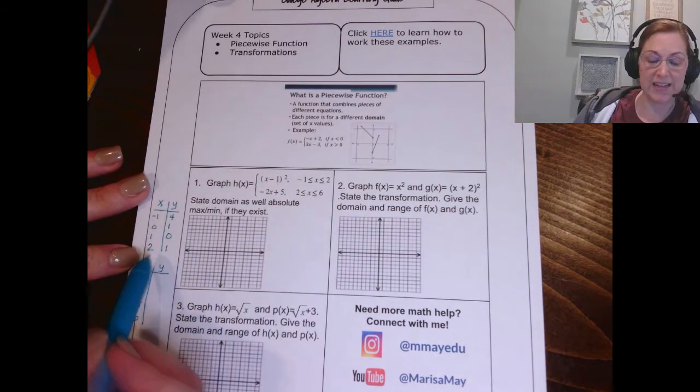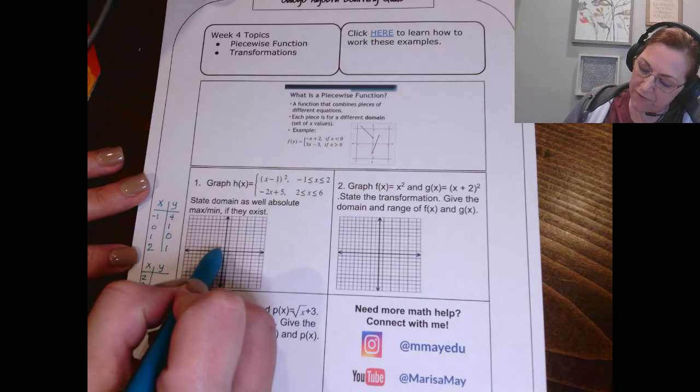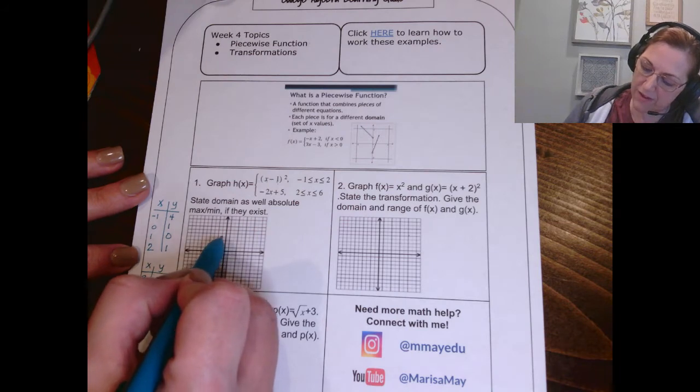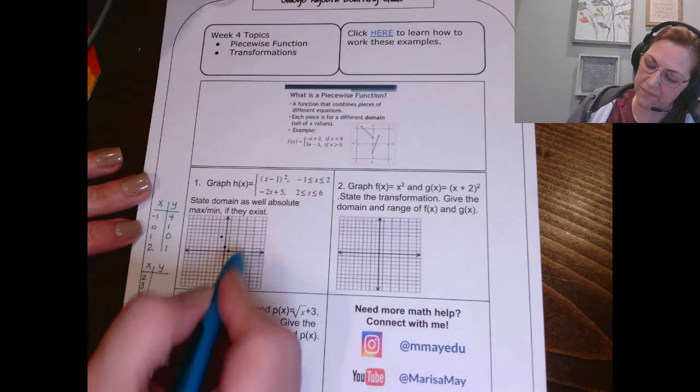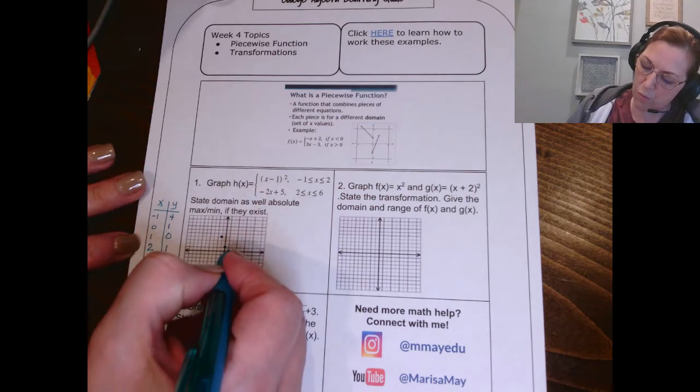So I'm going to plot these. So I've got -1, 4. 1, 2, 3, 4. There we go. Then I've got 0, 1. Then I've got 1, 0. And then I've got 2, 1.